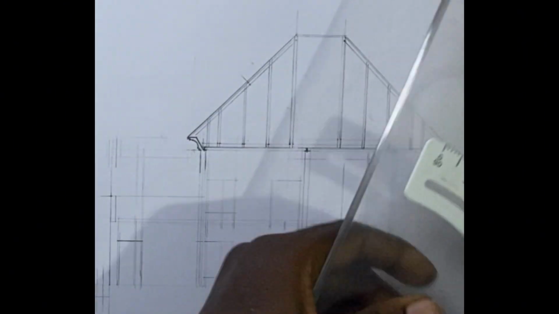Alright, so for us to achieve this, we make use of our adjustable set square. Yes, they are not at a fixed angle to each other, so you have to adjust them in order to fit in.